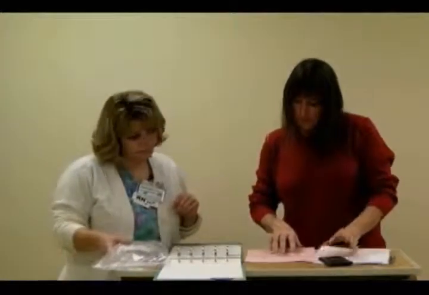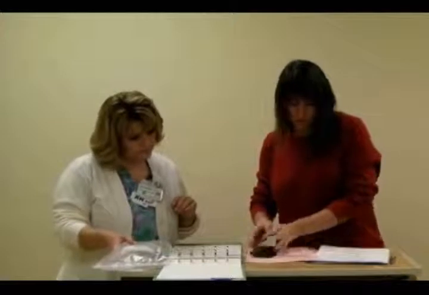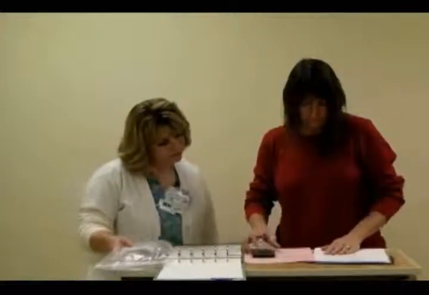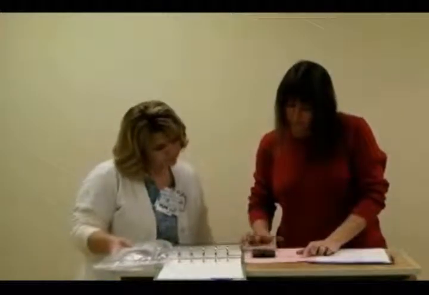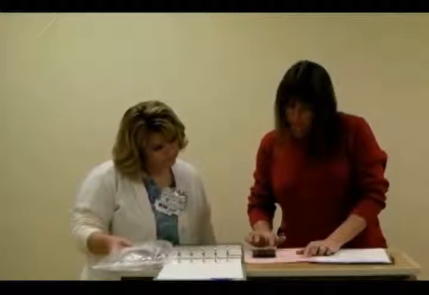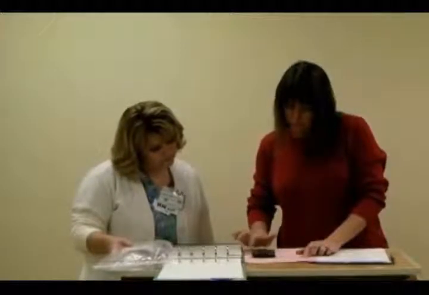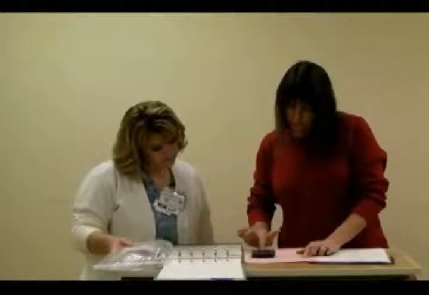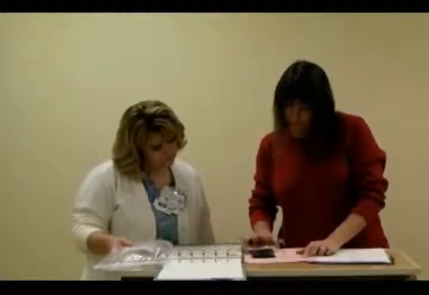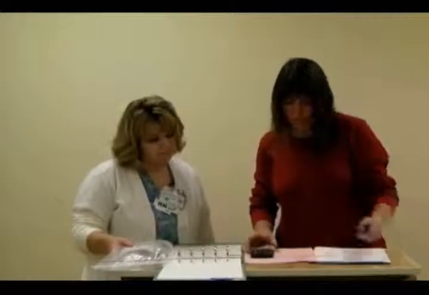Okay, so we'll titrate that up according to the orders on here. I want to go back and just double check the BSA with you, if you wouldn't mind. Our height was 65 inches. Our weight was 145 pounds. We divide that by 3131, and we take the square root of that, which would give us 1.73.